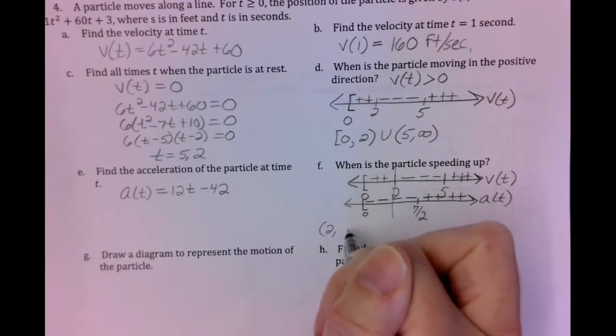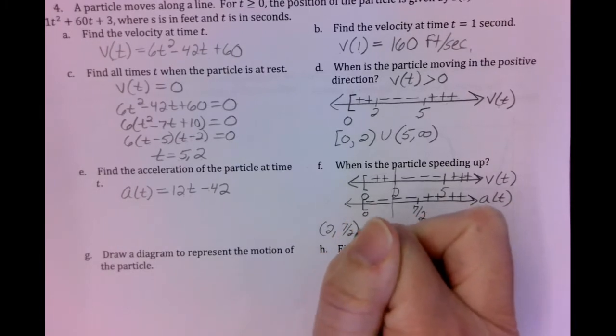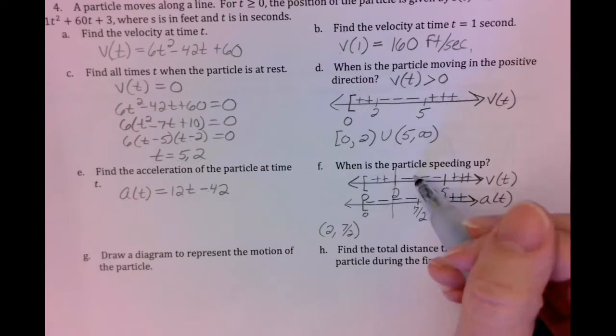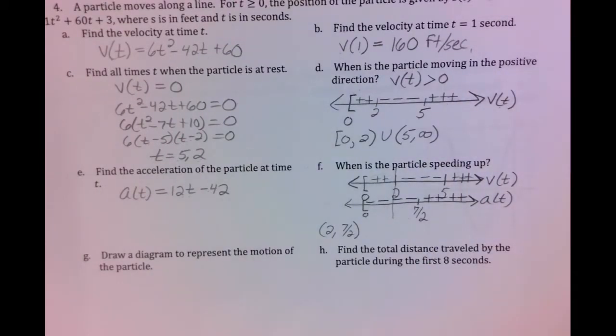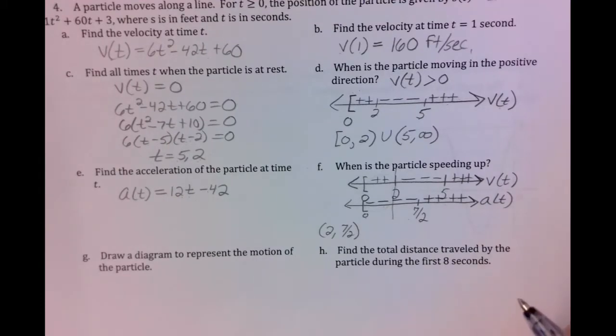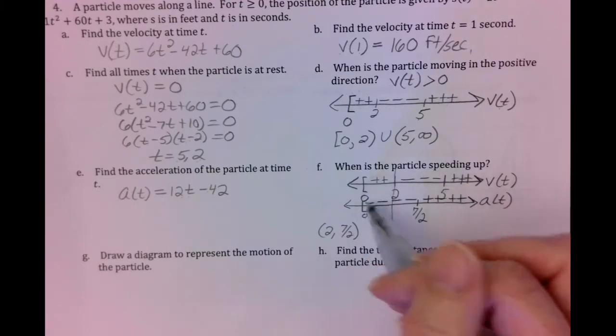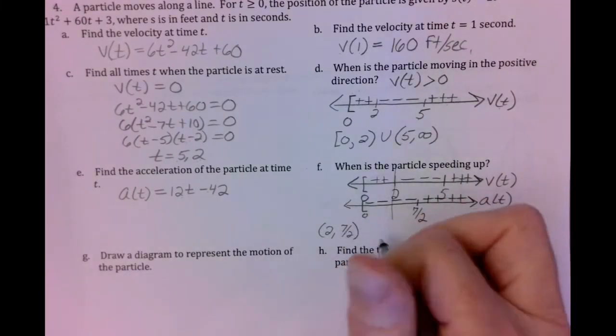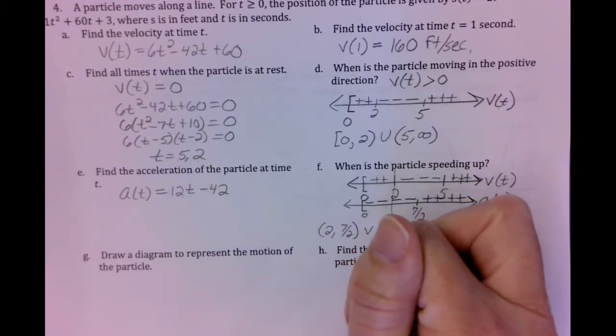And just so you know, sign charts are a tool for you to use, but they are not looked at on the AP exam as evidence for why something occurs. So they are very helpful tools, but they are not used as evidence. So I'm going to say the velocity is less than 0 and the acceleration is less than 0, interpreting my sign charts.